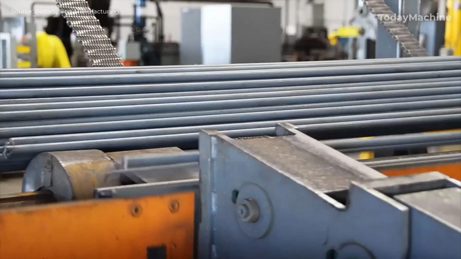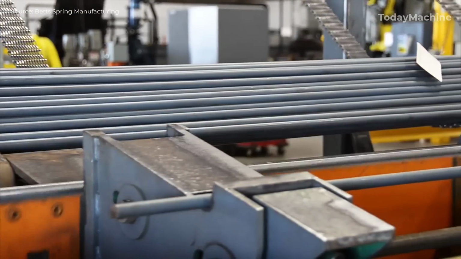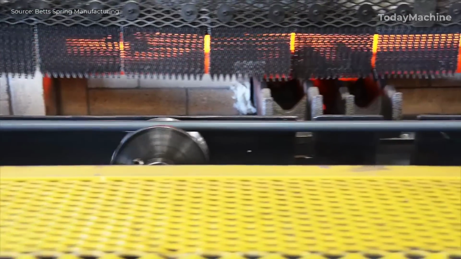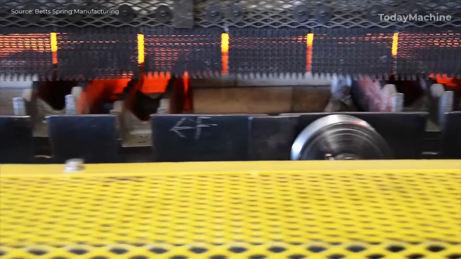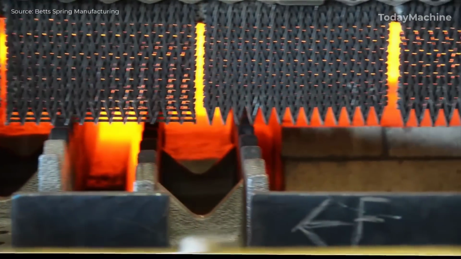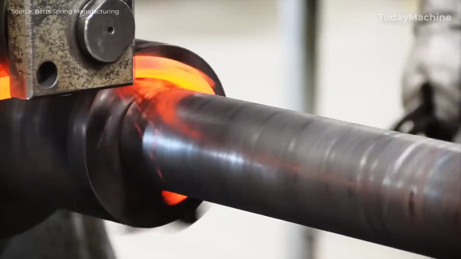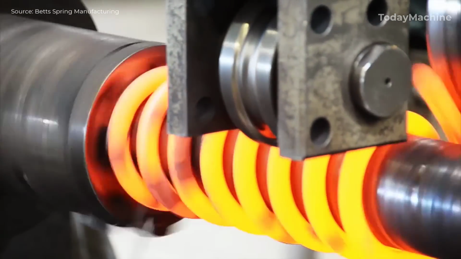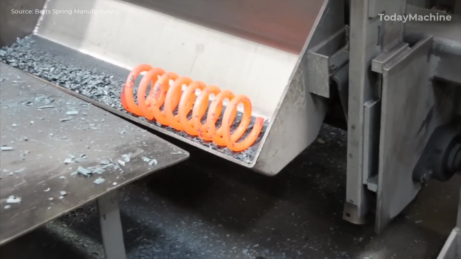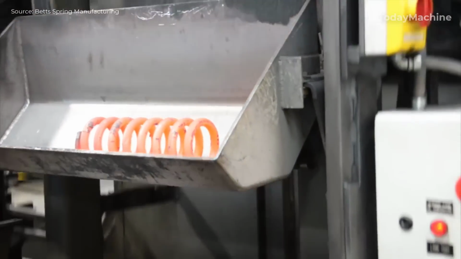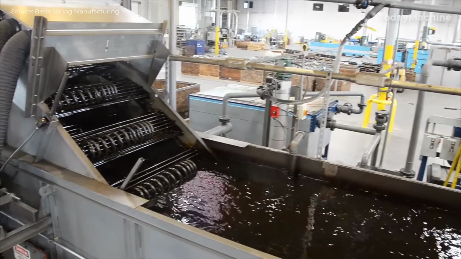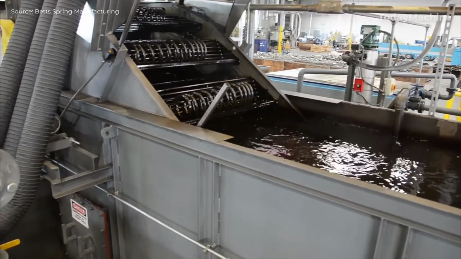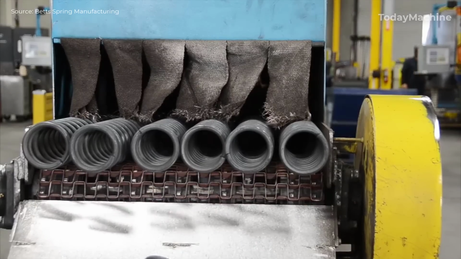The industry is also seeing innovations in materials and manufacturing processes, with a growing focus on sustainability. For instance, the adoption of advanced alloys and composite materials for spring production is increasing, as these materials offer better performance and longevity. Additionally, advancements in manufacturing technologies, such as computer numerical control, CNC, machining and additive manufacturing, are enhancing production efficiency and precision, further driving the growth of the global spring manufacturing industry.